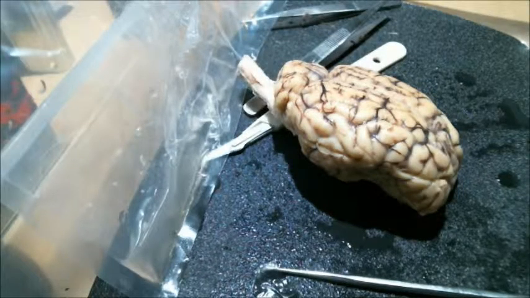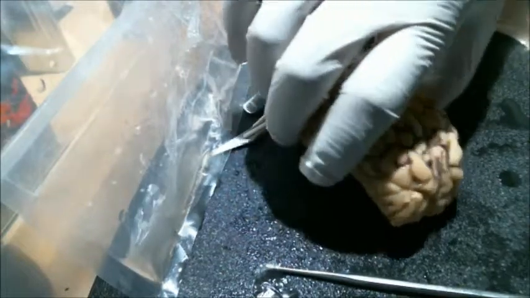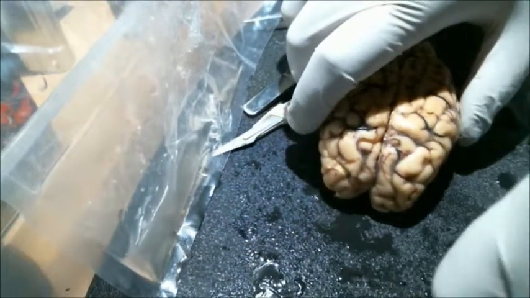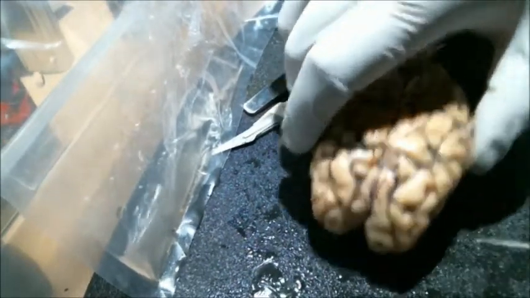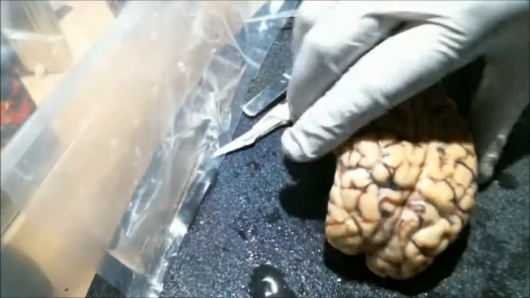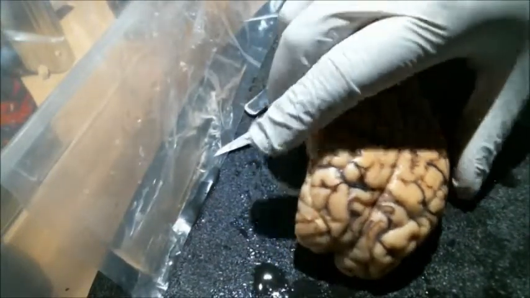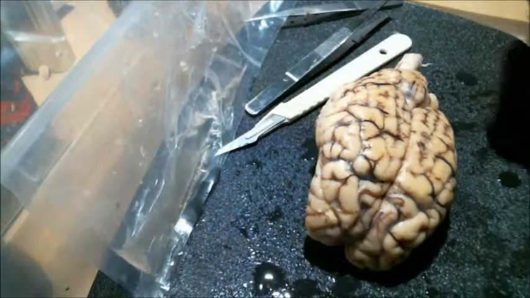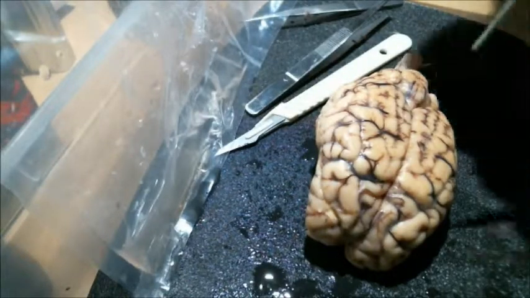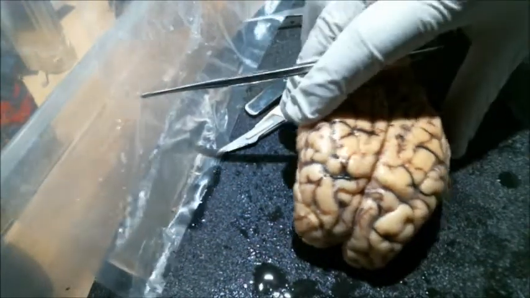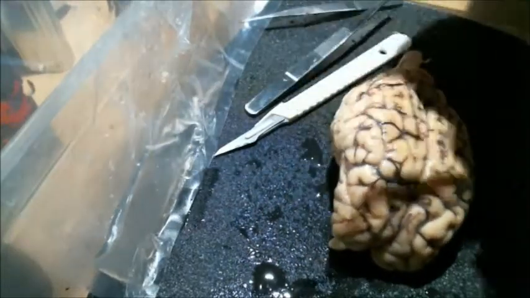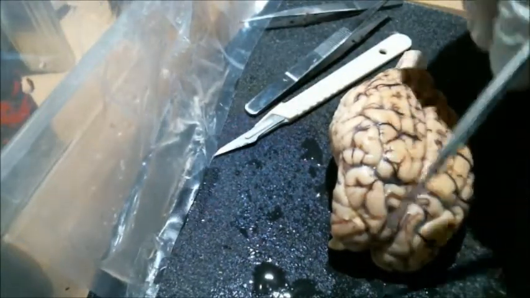We are about to start our week 5 video lab, or sheep brain dissection. First things first, we're going to point out the 4 different lobes of the cerebrum. So first we have the frontal lobe, which is just going to be right up front here.